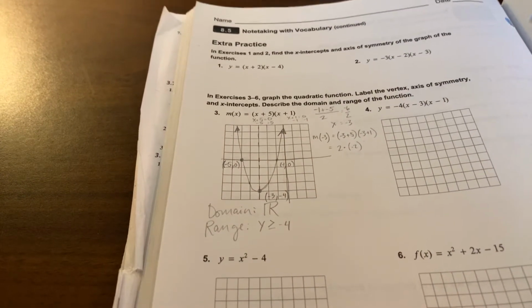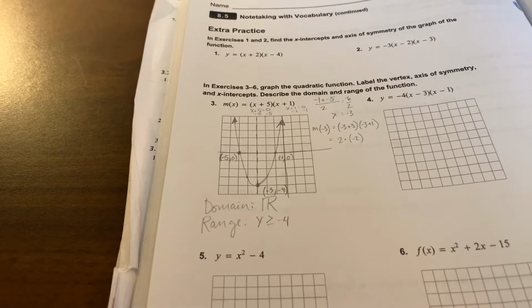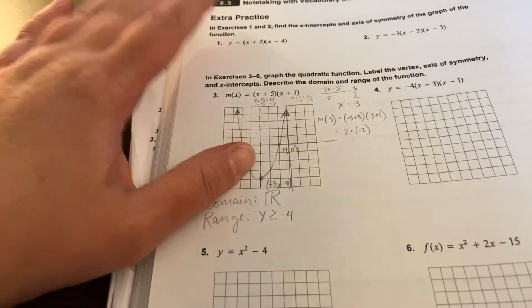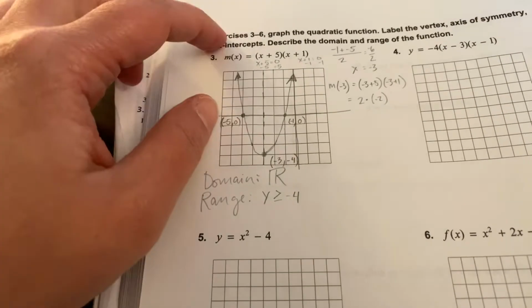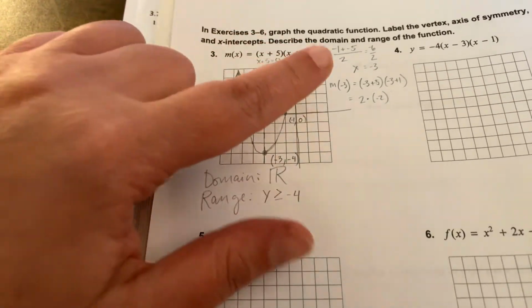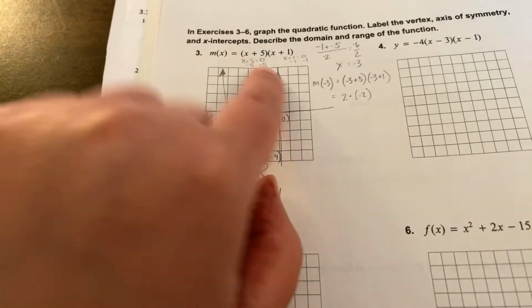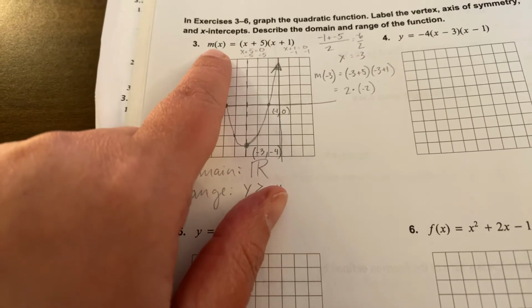Hey there, algebra students. I wanted to go over a couple examples real quick about graphing using intercept form. In these exercises, you need to graph the quadratic function, label the vertex, axis of symmetry, and the x-intercepts, and describe the domain and range of the function. So let's start with this question here.